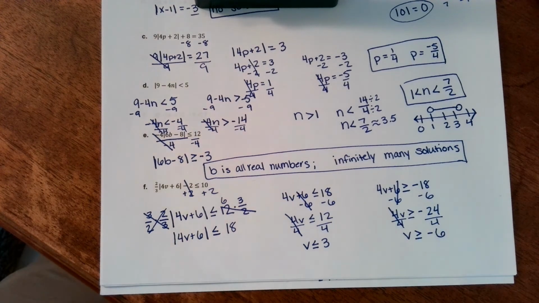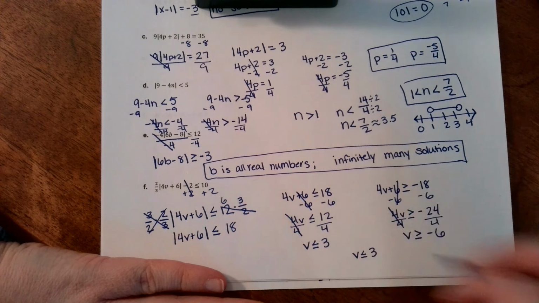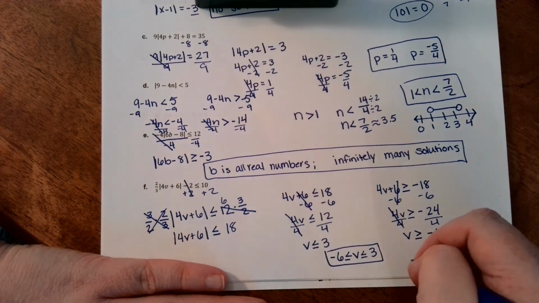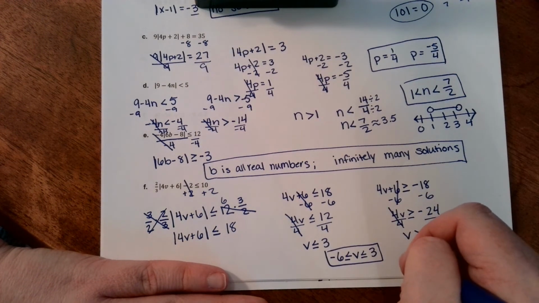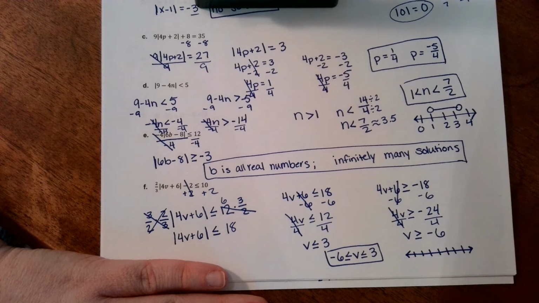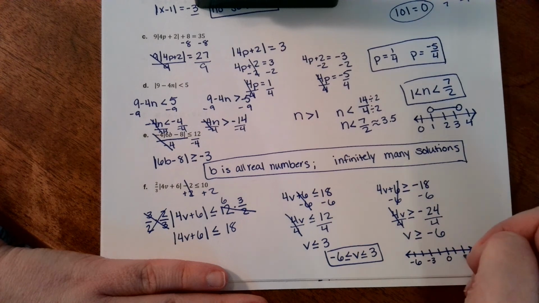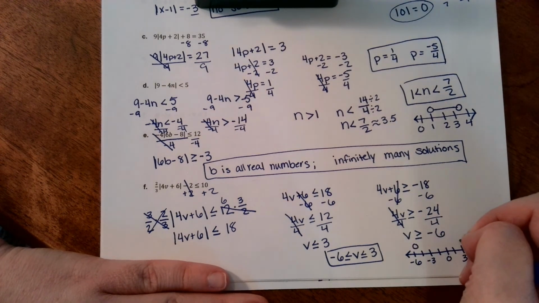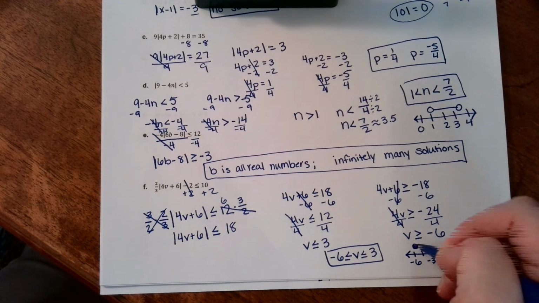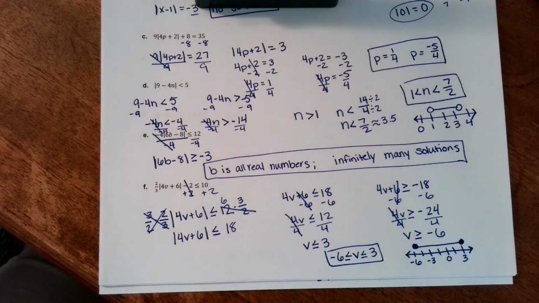So V is less than or equal to 3 but greater than or equal to -6. So we can write this with the V in between. There's our final answer. When we graph it, okay, let's do -6, -3, 0, and 3. And these are both going to be colored in because they're both equal to, so they're closed circles, and connected because it's an and. Yay!